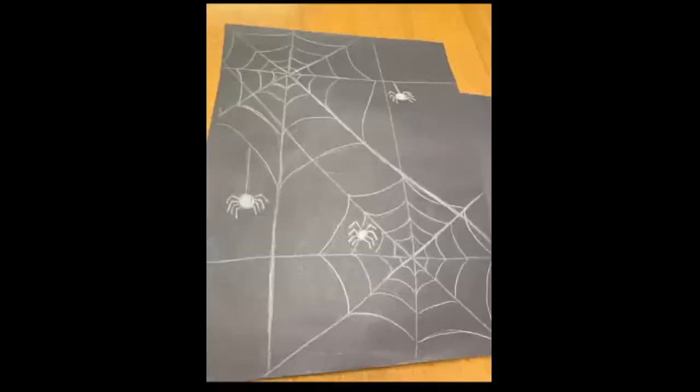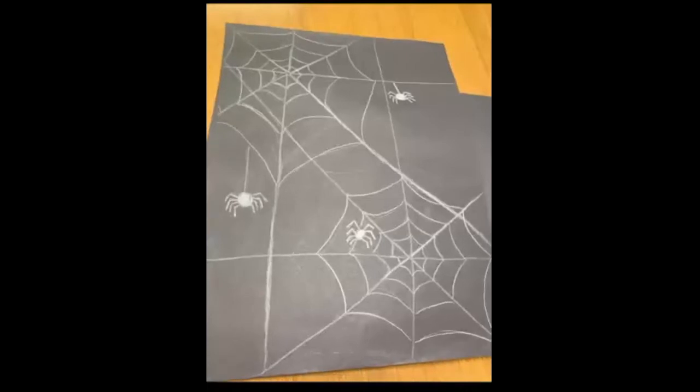Let me show you the project. Here you have a picture from my daughter, Lizzie. She did this one. A couple different spider webs. One, two here, a few different spiders dangling from it. In the background, we have a very dark background on our black paper. And in the foreground, we have spider webs. So we're looking through the spider webs to the background. We have a brightness or a contrast in the value of the spider webs, which are bright, they're white, full of light, and the background, which is the black.